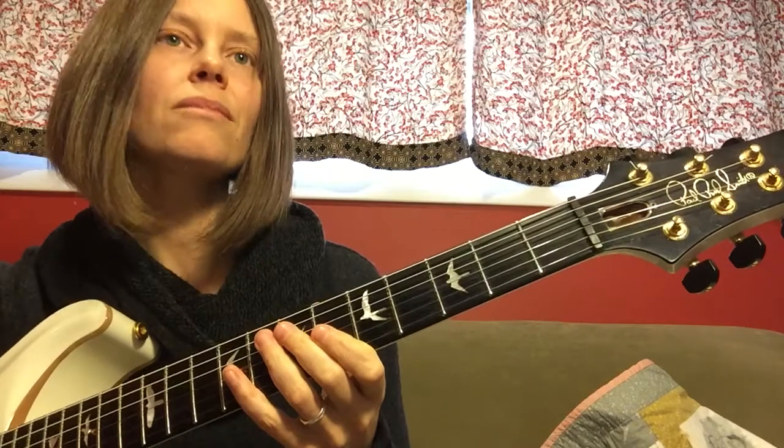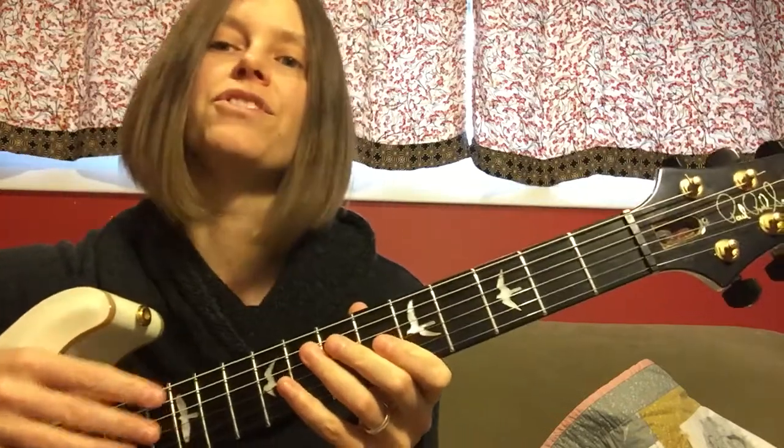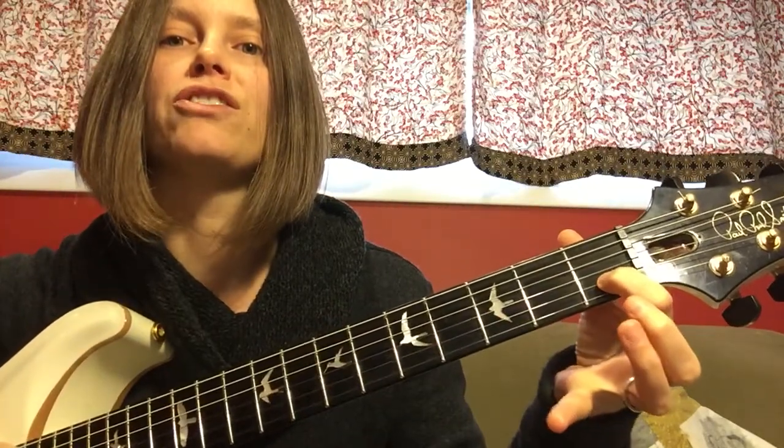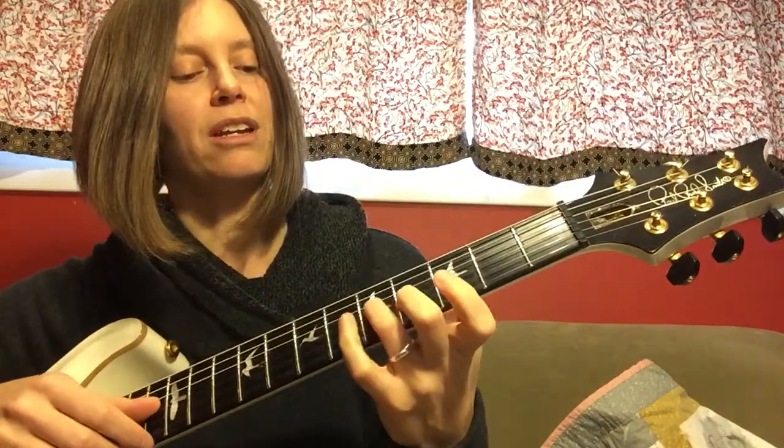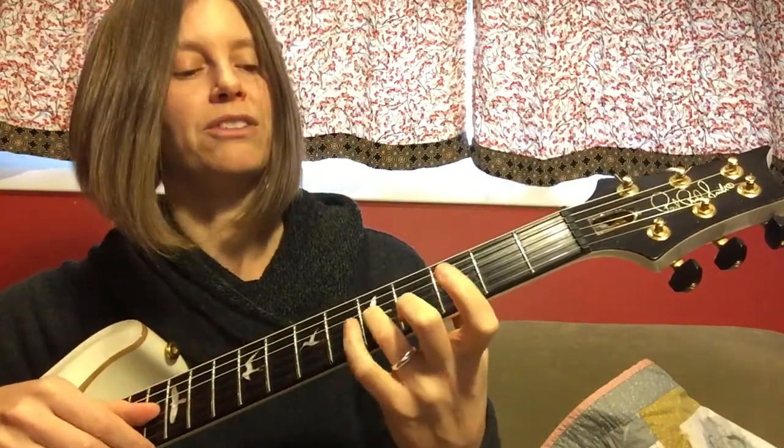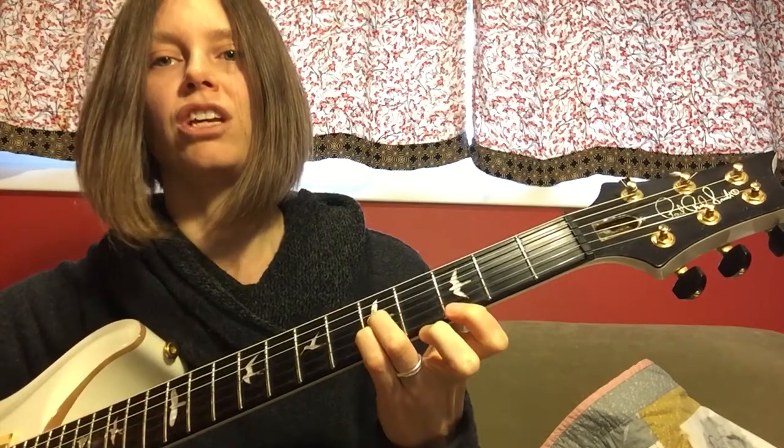So I'm going to start with C as the major example. If I just took 3 notes from that C and I played, starting on this C here, C, E, and G, right?